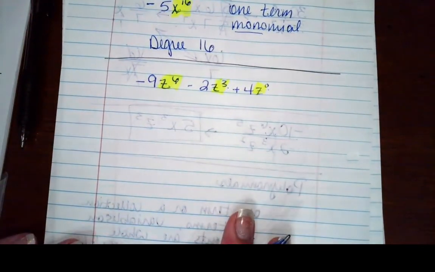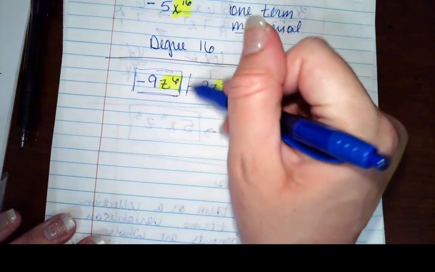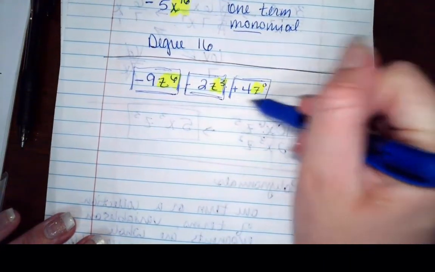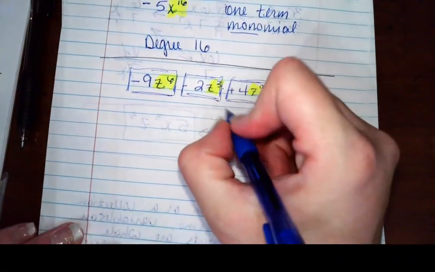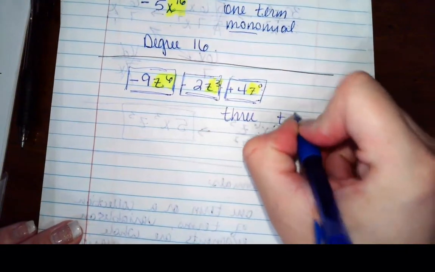Now I would like to know how many terms it has. So I'm going to look at this, and I've got this one, and then all of a sudden I change using addition or subtraction, and then I change using addition or subtraction. So I've got 3 distinct terms. So we're going to call this a trinomial.